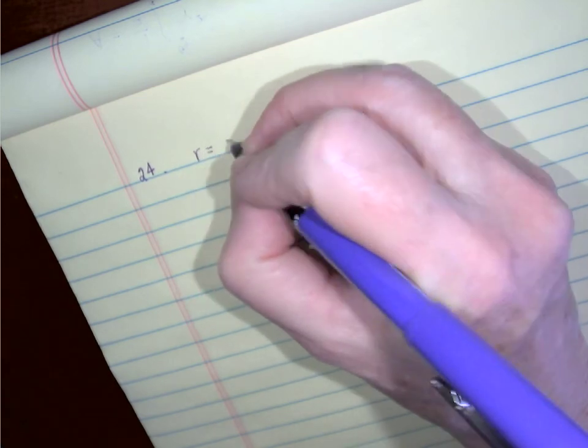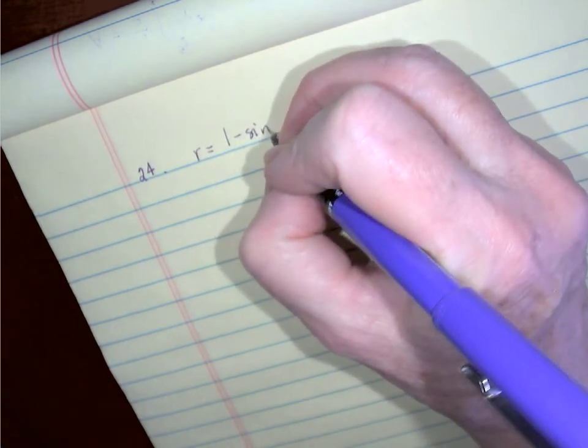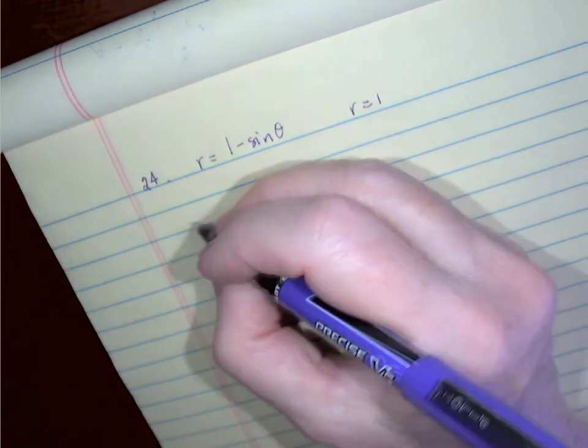Here's where it gets a little trickier, though. The other one I want to talk about is question 24 in your textbook: inside r is 1 minus sine theta, and outside r is 1.